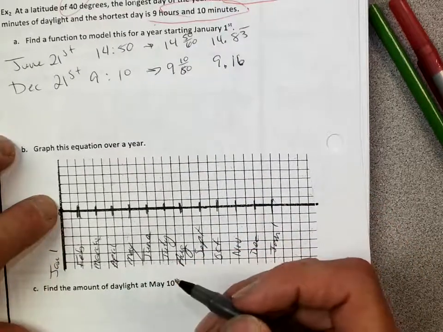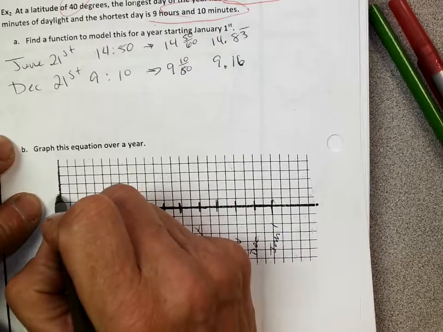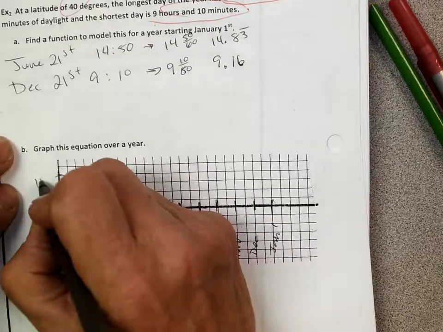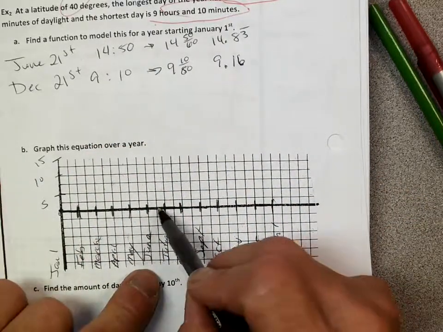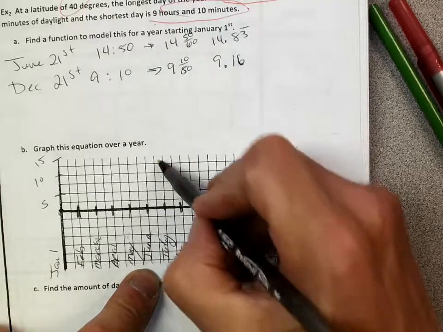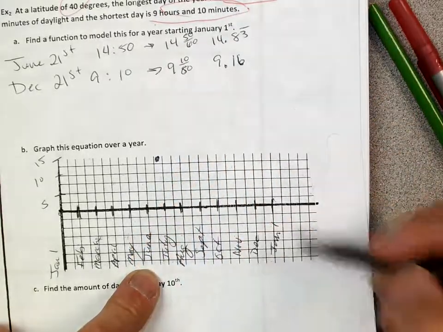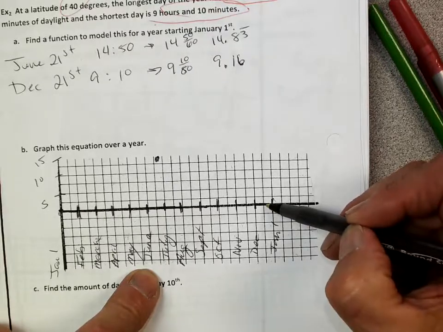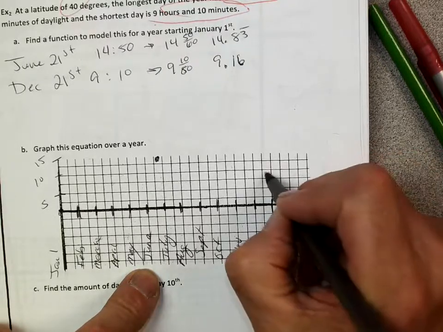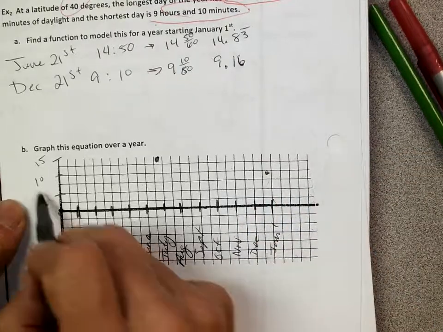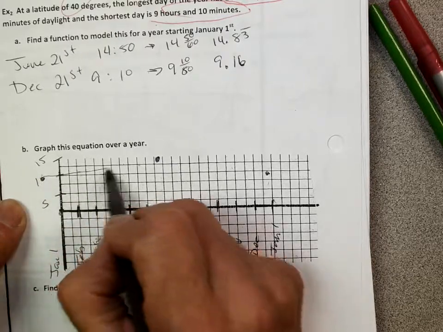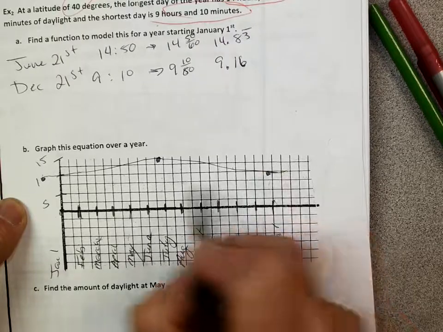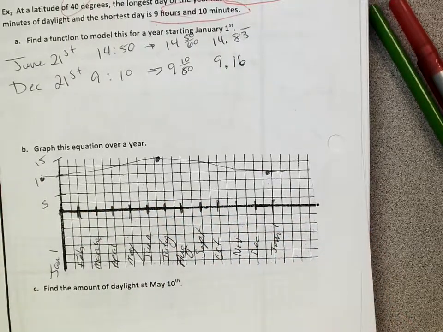So in my graph, I'm going to go 5, 10, 15, okay? You with me? So June 21st, let's find it. June 21st is about here. Let's go to 14.8, so about there. December 21st is about here. Let's go to about 9. Okay, it's right about there. The other December 21st would be about 9 also. So our graph should look something like this, okay? For daylight, the amount of daylight over a year in Portland.